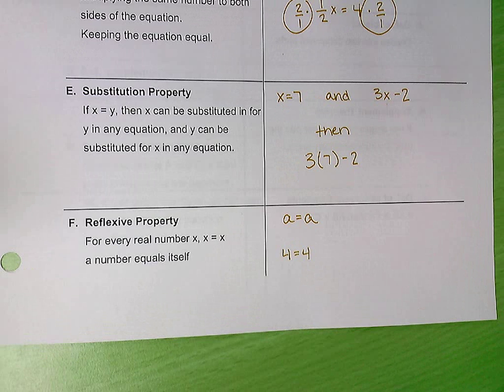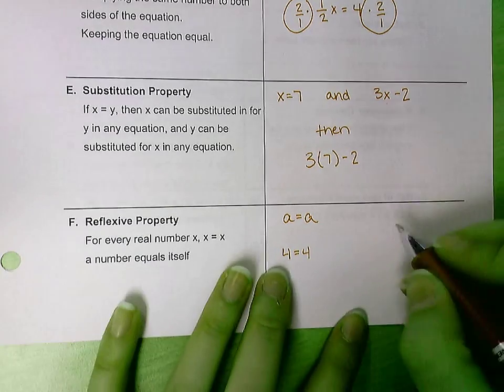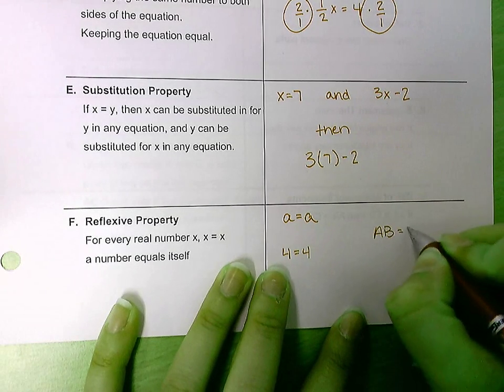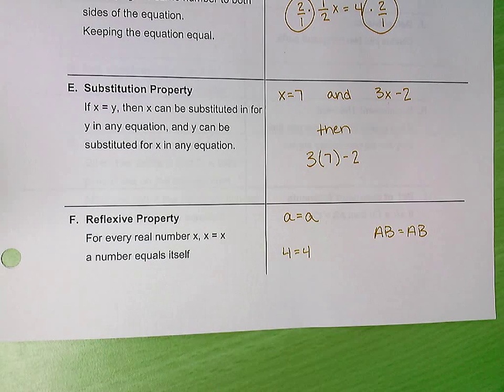Now, the most common way that we use this reflexive property is when we're proving triangles congruent, kind of like what we did on Friday. We're using side-side-side, side-angle-side, stuff like that, where we were looking to see if they had a side in common, right? In a proof, you would have to state that side is equal to itself. You could do that by the reflexive property. Most of the time, this is how you would see it: a side is equal to itself, or a segment is equal to itself.